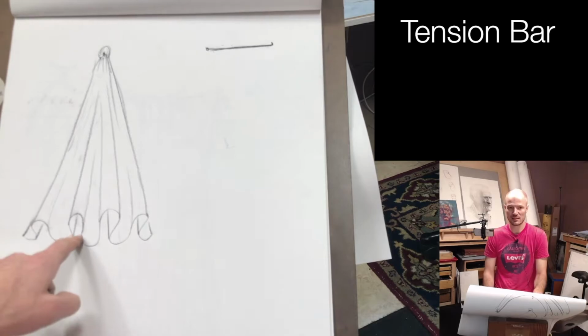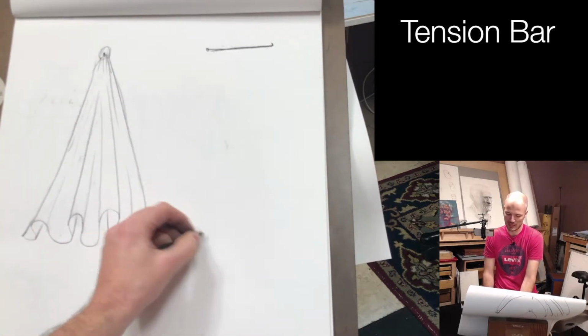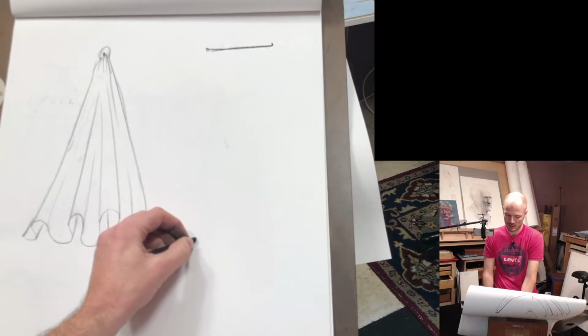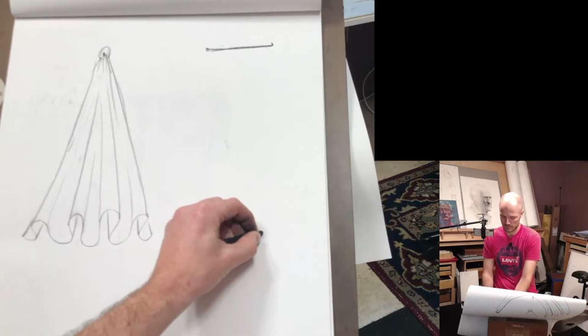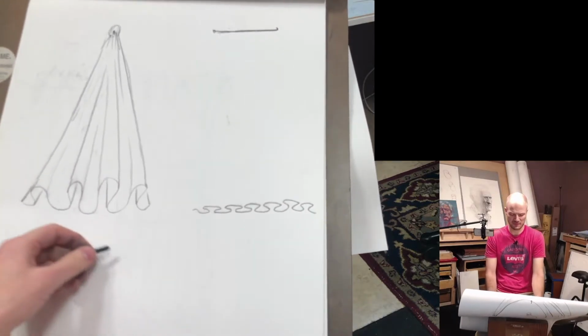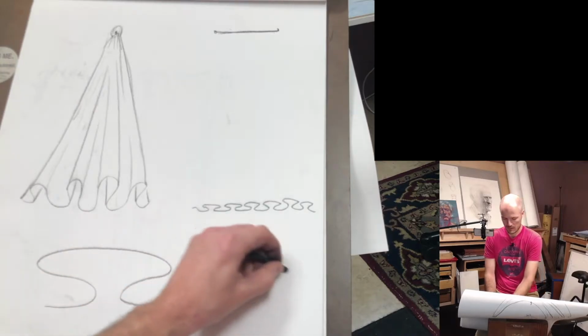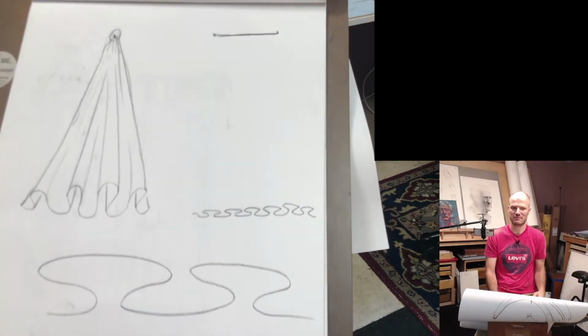And this is a little exaggerated. If this were true curtains, the way they tend to hang, it's gonna be more like, that's more of a curtain bottom. And I'll do a bigger version of that down here. It's kind of like that.